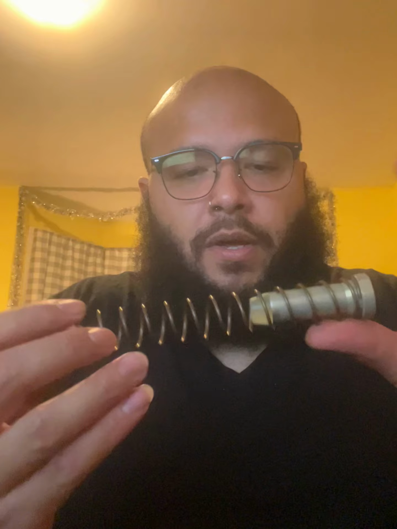Now, what potential malfunctions can this cause? So if the buffer spring and buffer are not set to the required weight, you're going to have no recoil, or the recoil is going to be too hard. That can cause a feeding malfunction or a jamming malfunction. So that's the specific of the buffer spring.